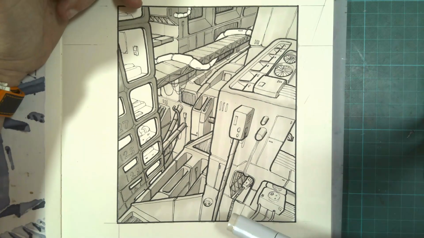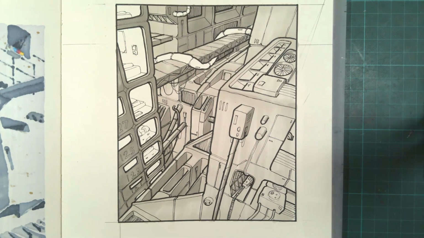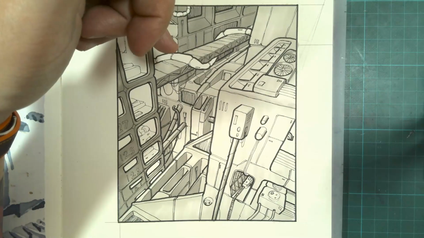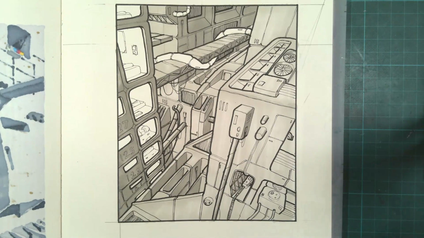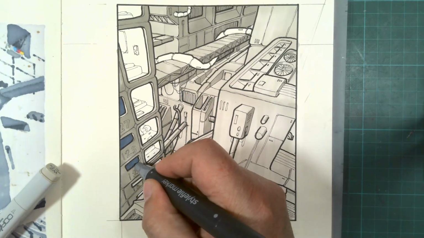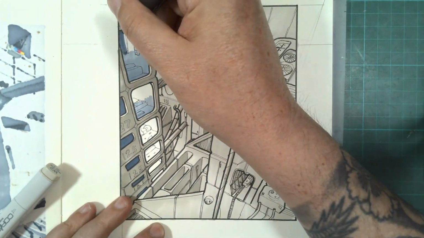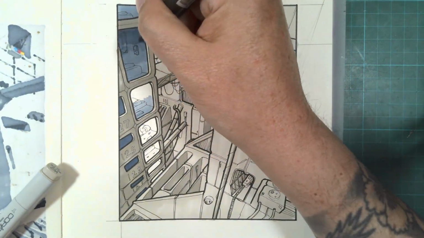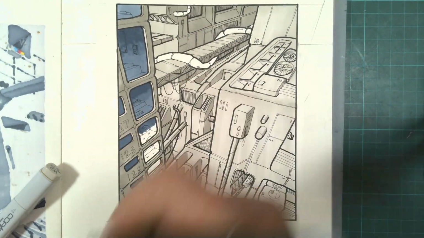There's a big break here. That's me thinking a lot. Because I'm thinking, okay, now I've committed to this. Where are my shadows gonna be? And I probably spent 10 minutes doing this. Then I decided, okay, let's relax a second, just do the windows. That's pretty easy and not stressful. So let's do that.